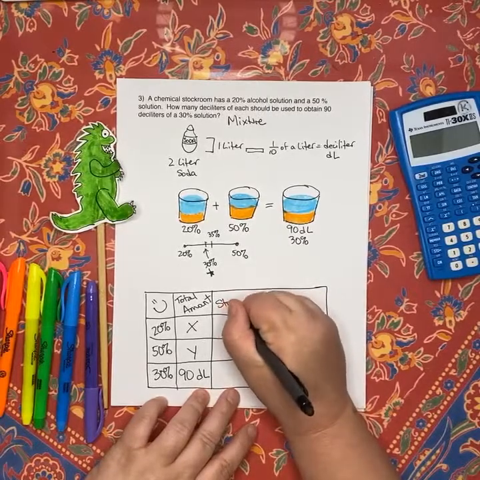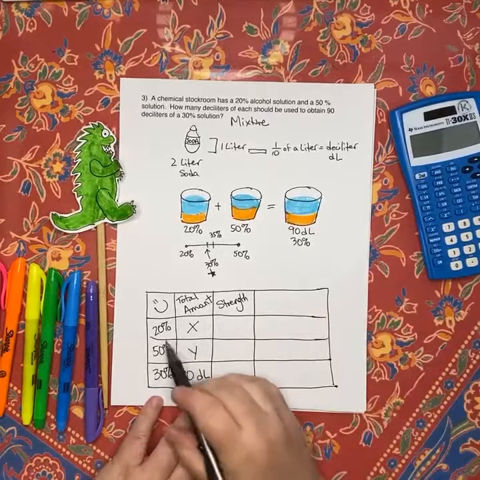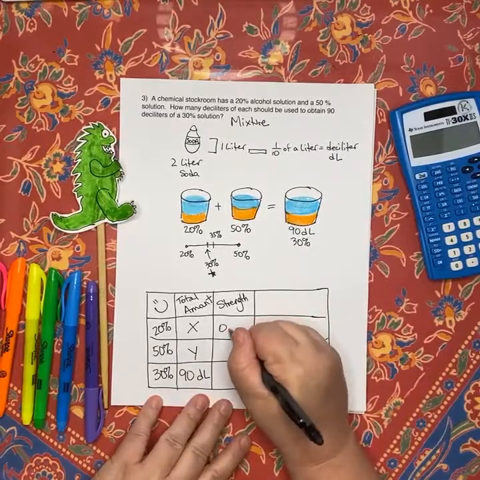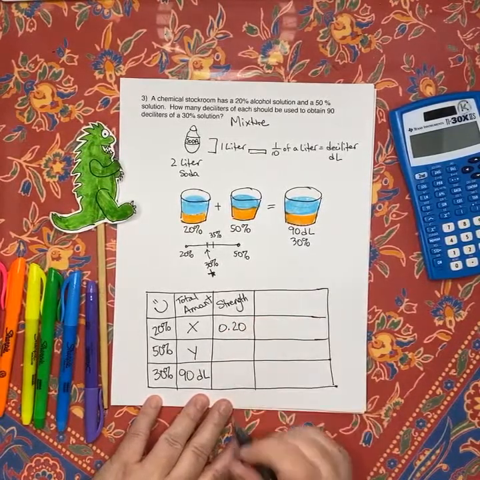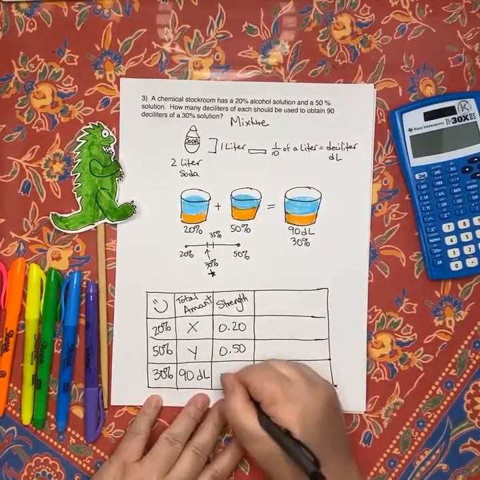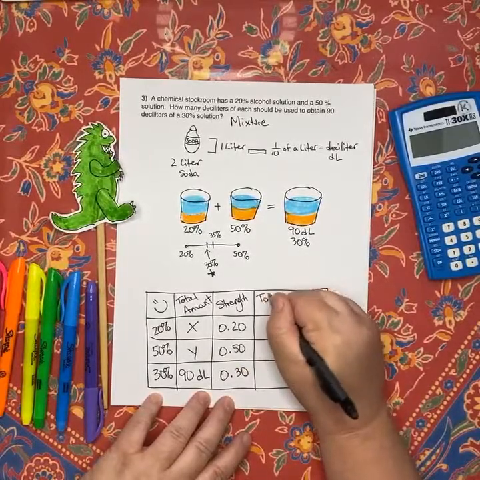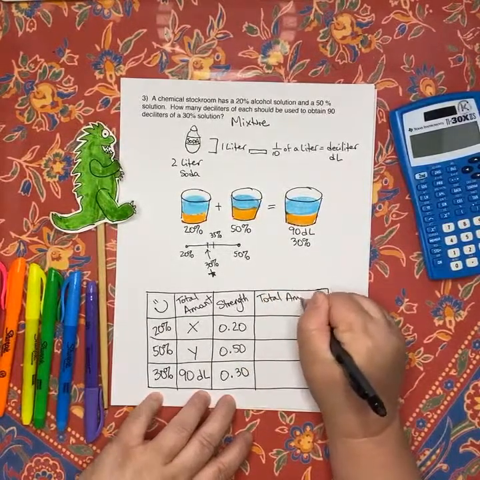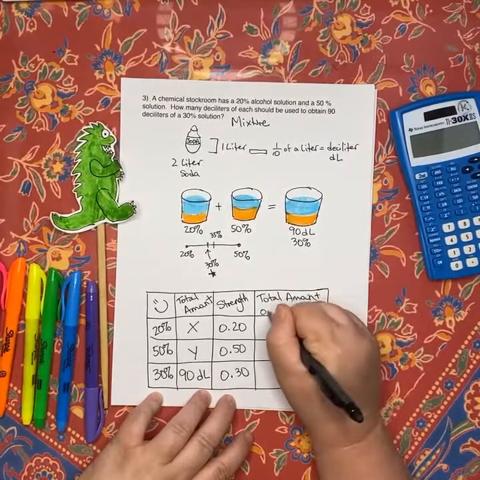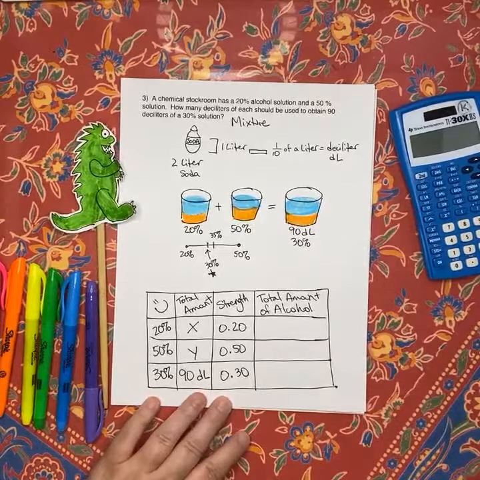Then we've got strength. How much alcohol is there? 20% becomes 0.20. 50% becomes 0.50. 30% becomes 0.30. And then here I'm going to do total amount of alcohol, just like we did before.